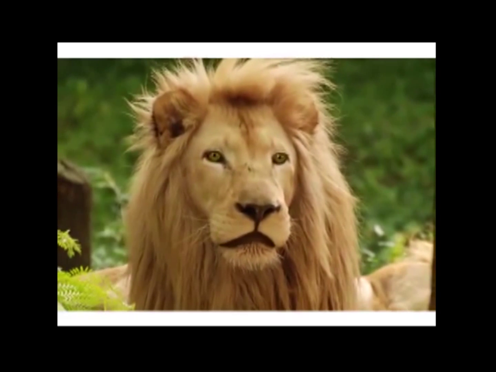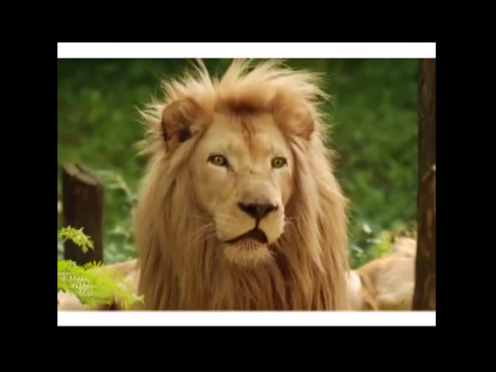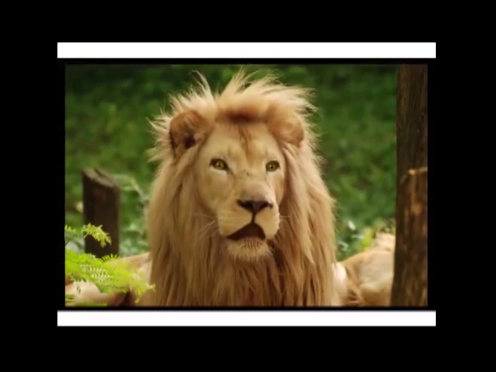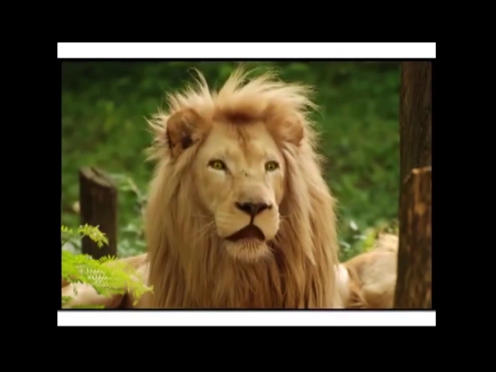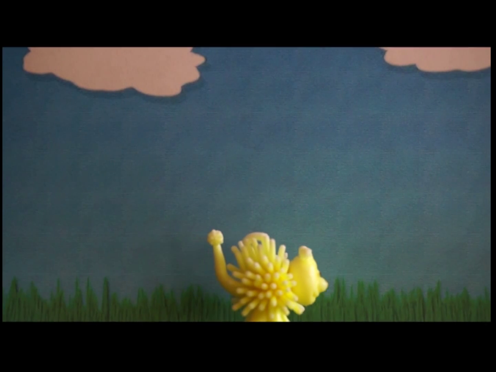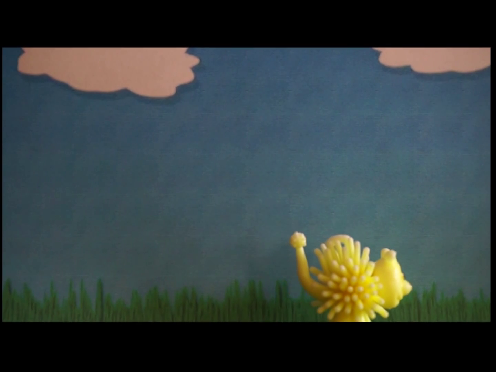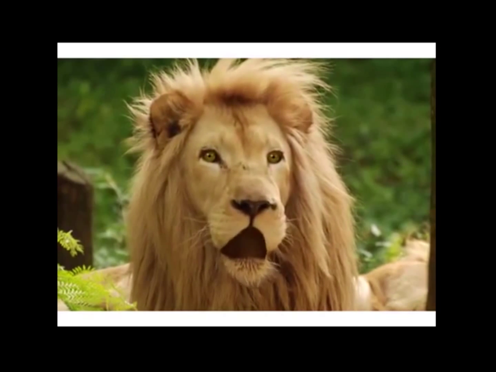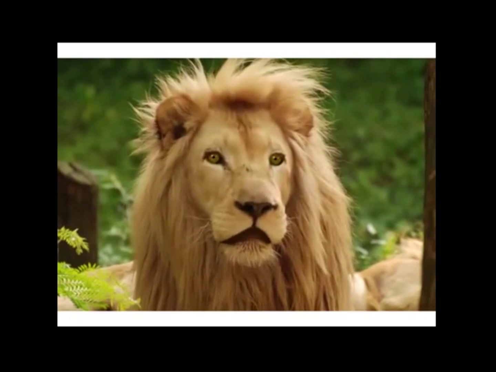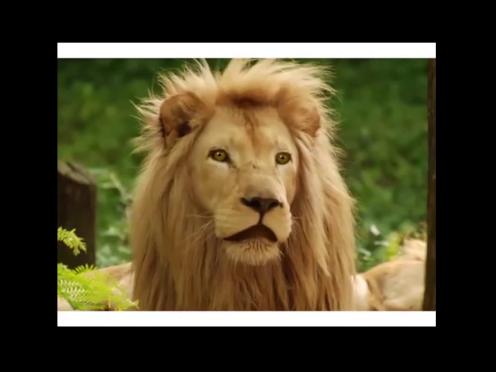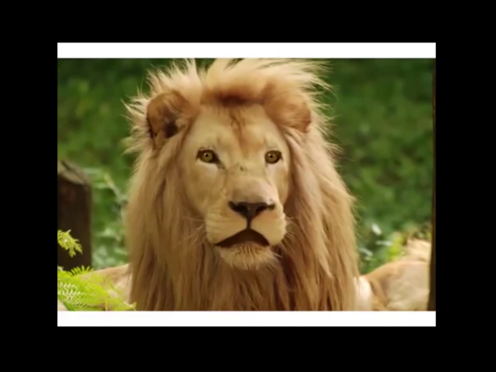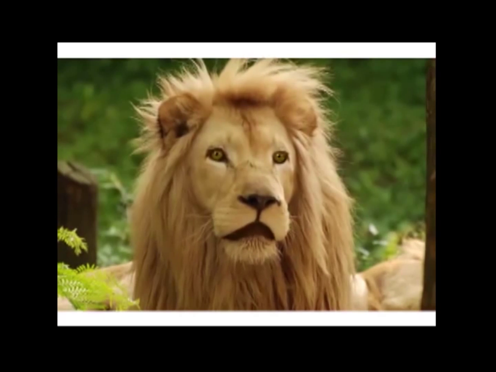As you were watching the lion, you probably thought that he was moving on his own, until you realized that it was actually the background moving and not the lion. Let's take another look. This time, it was the lion moving. This shows that all motion is relative. The reason why we think that the lion was moving the first time was because our frame of reference was different from the lion's frame of reference.